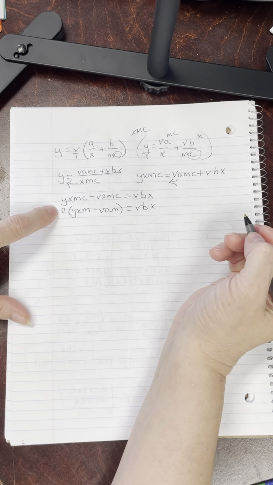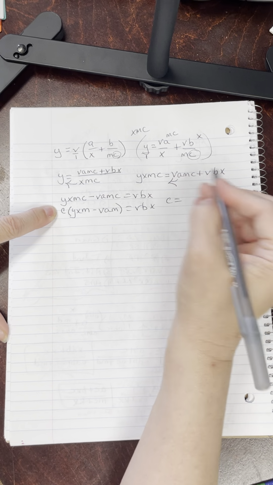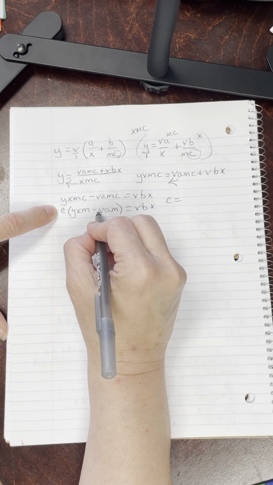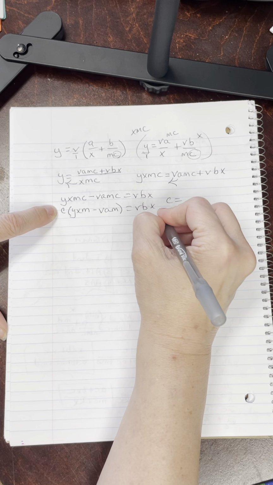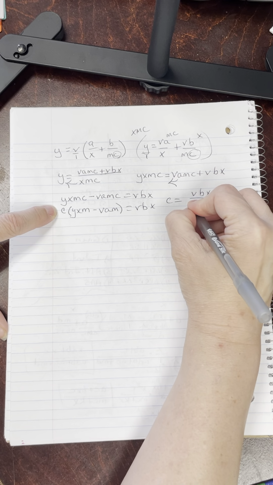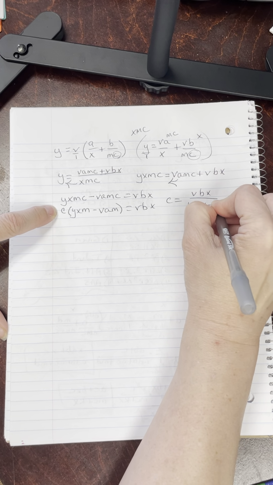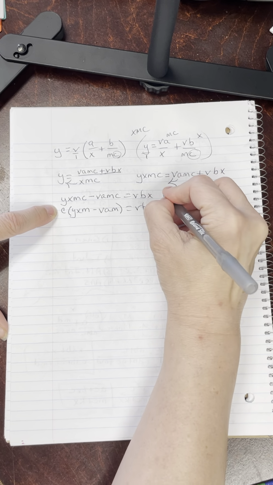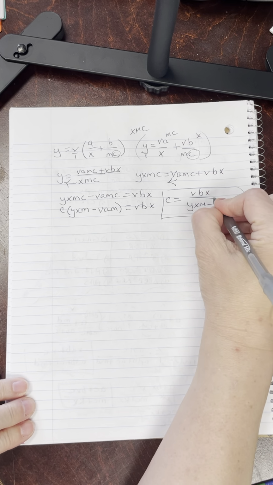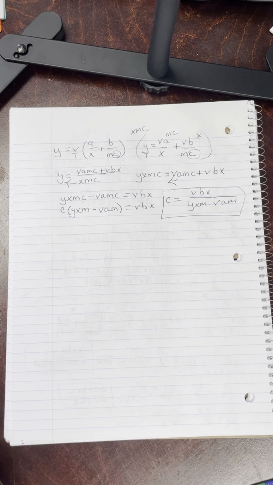And the final step to get C all by itself is to remove this parenthesis from with it, which is multiplying, so we're going to divide it. That means putting it underneath this one. So VBX is the numerator, and YXM minus VAM is the denominator. Again, I do a quick check to make sure that I don't have any pieces that can be reduced out, but I don't, so there is the fractional answer.